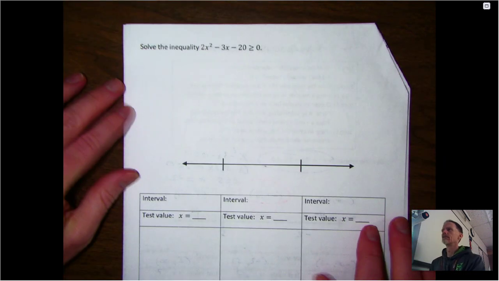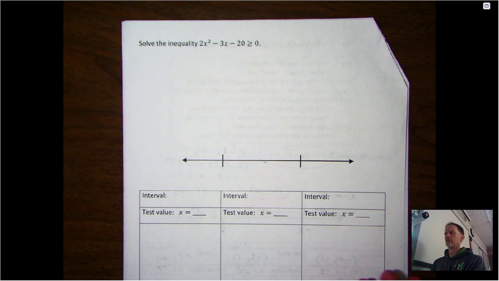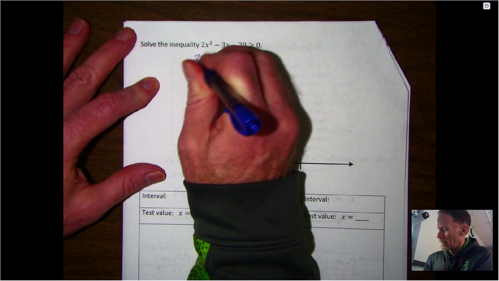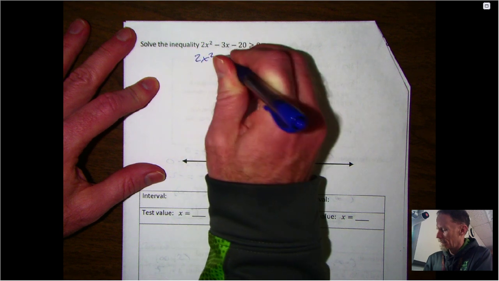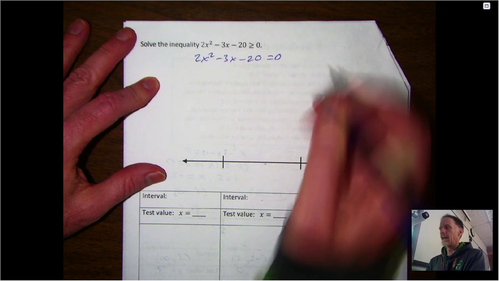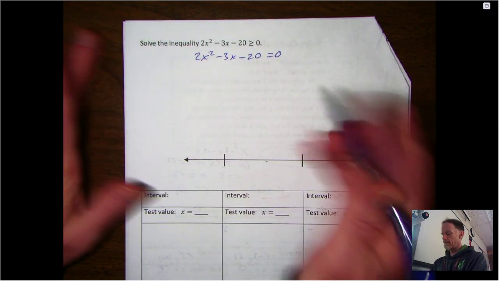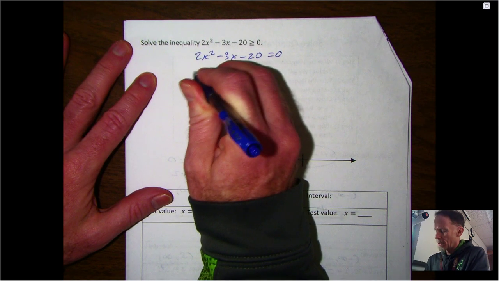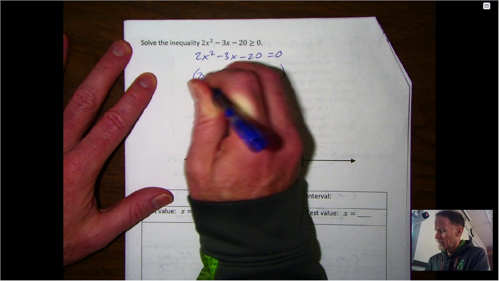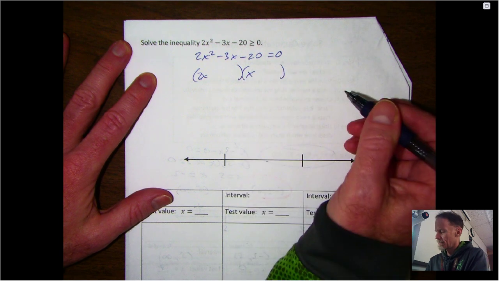So let's look at another example here. I'm going to let you guys do one on your own in just a minute. So we have this, and again, we're just going to pretend it's equal to 0 for a second. And we factor that. There's a bunch of different ways to factor it. I'm just going to write down what the factors are. So we know it's going to be 2x and x.